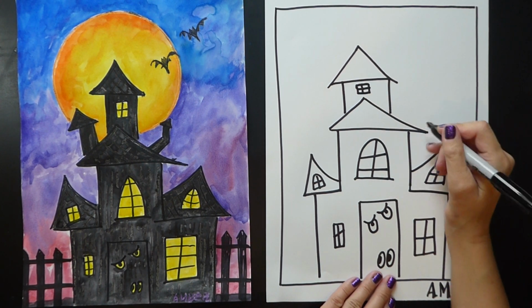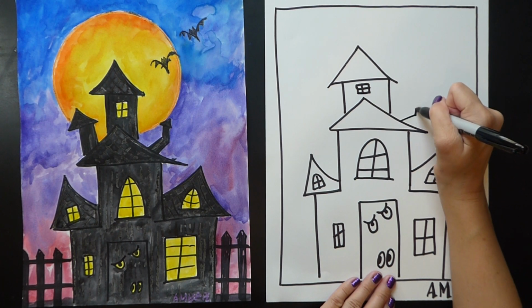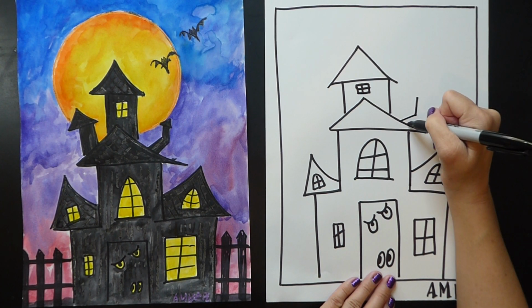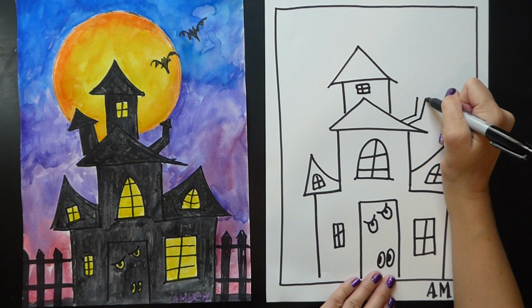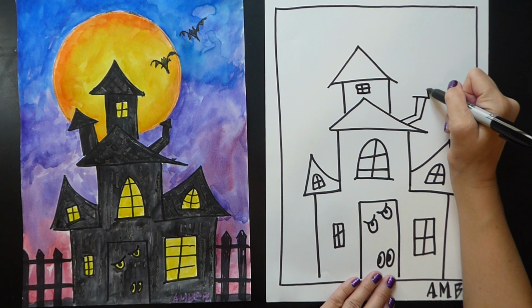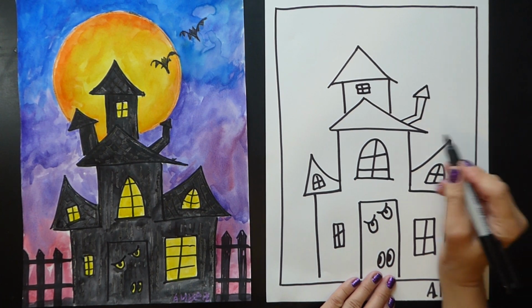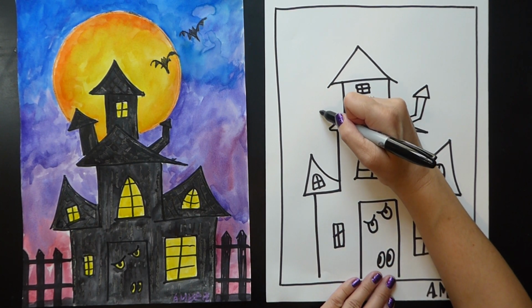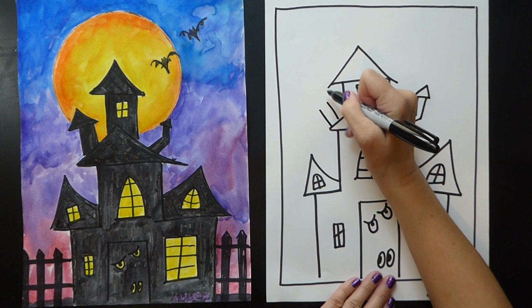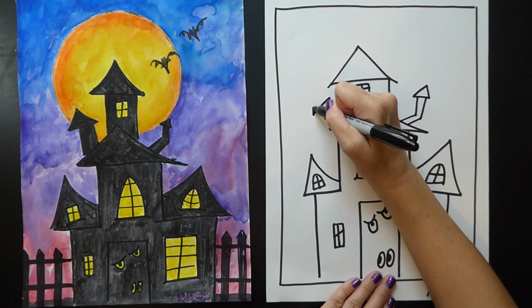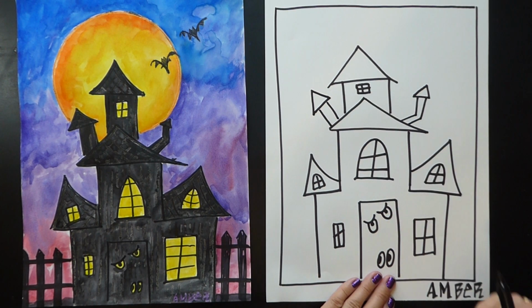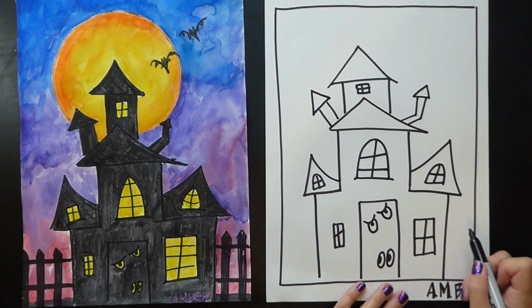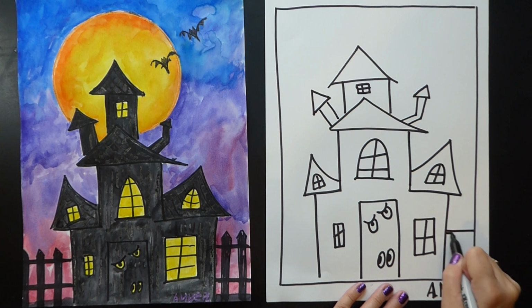And then there's like a little chimney, so I'm going to do crooked. And then crooked again with a little triangle. And then over here, another little one. You make it however you want to make it. Okay, that looks good. And then for the fence, I'm going to do down here at the bottom 2 lines, but I'm going to make these kind of thicker. This will be the fence line.